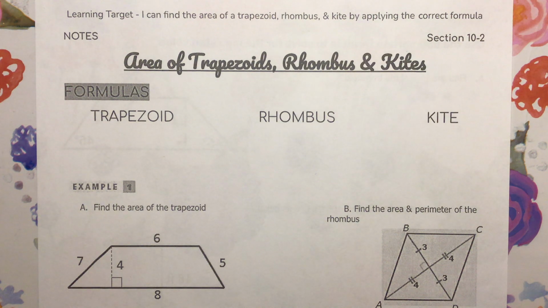We are in section 10-2 and we're going to talk about how to calculate the area of trapezoids, rhombuses, and kites. So what I'd like for you to be able to do is to find the areas of trapezoids, rhombuses, and kites by applying the correct formula and by manipulating those formulas. So what we're first going to need to talk about is what those formulas are.